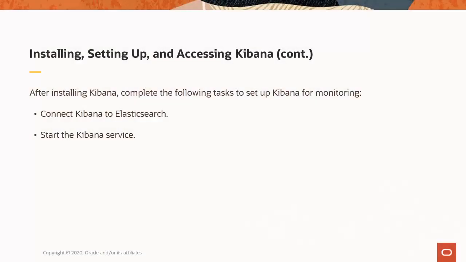After installing Kibana, you should complete a few tasks to set up Kibana for monitoring. This includes connecting Kibana to Elasticsearch, starting the Kibana service, and setting up Kibana for application data analytics. The first task is to connect Kibana to Elasticsearch. You complete this task during the installation of Kibana when the installation script prompts you to specify the Elasticsearch server to which you want to connect the Kibana server.